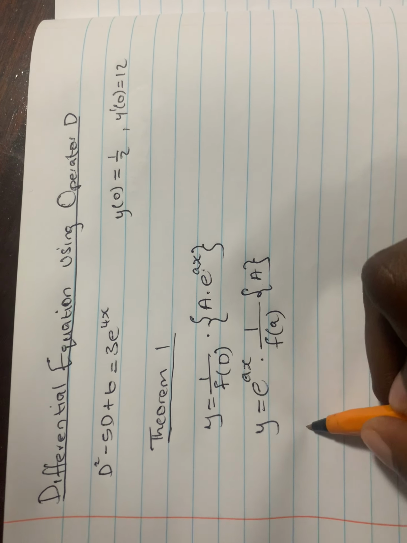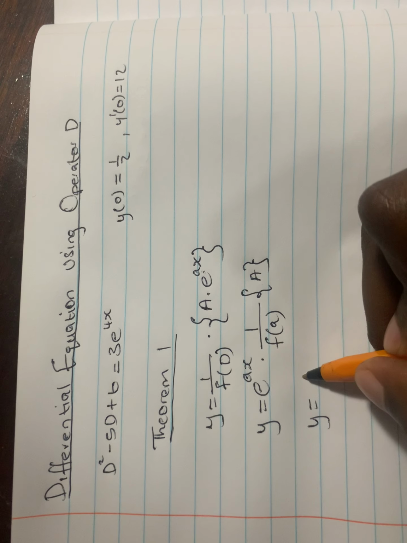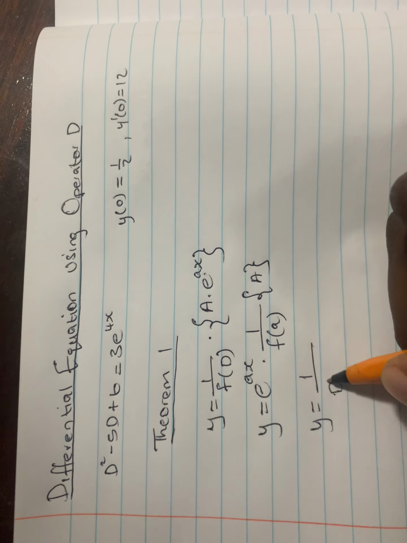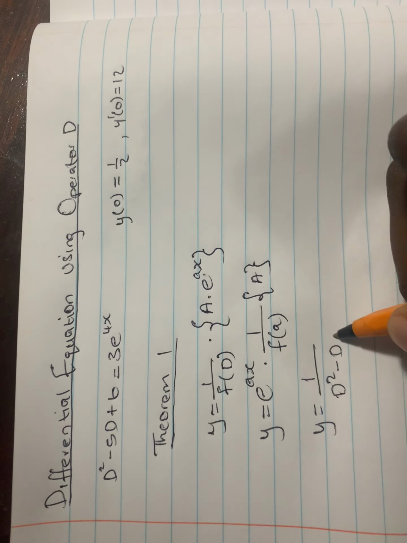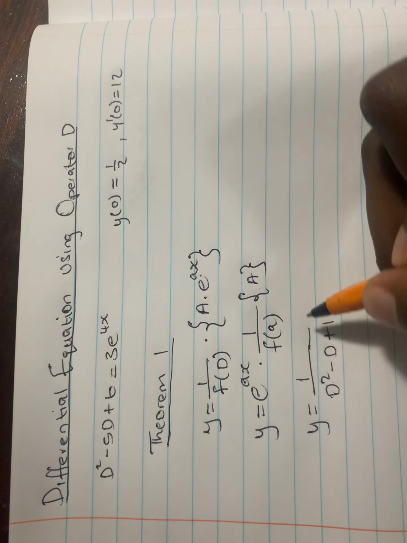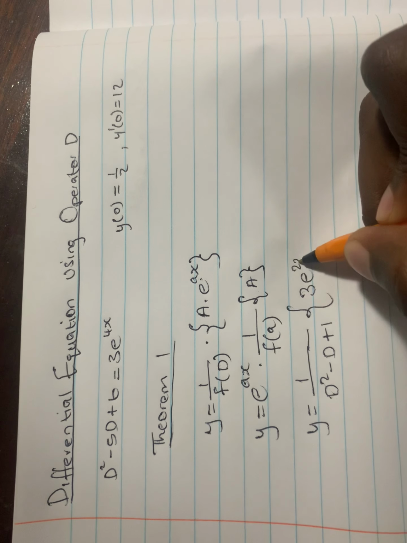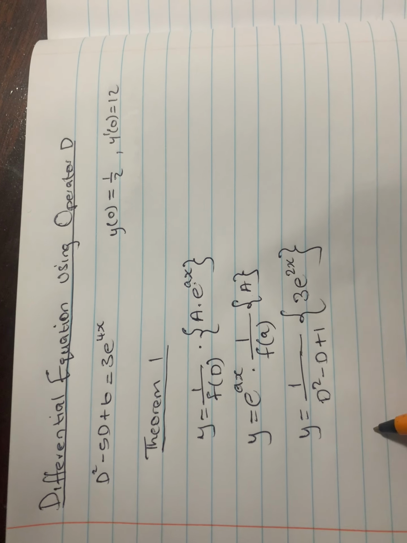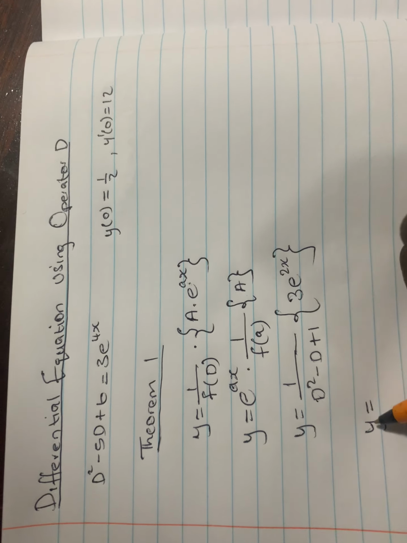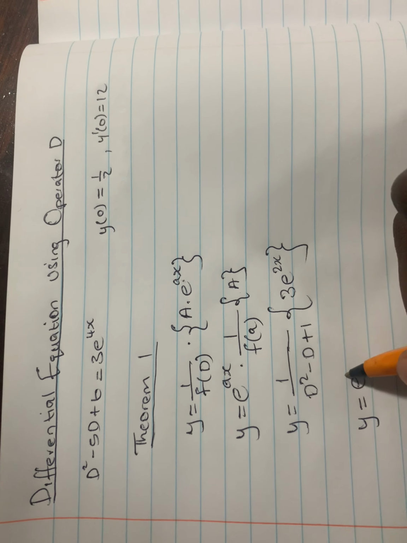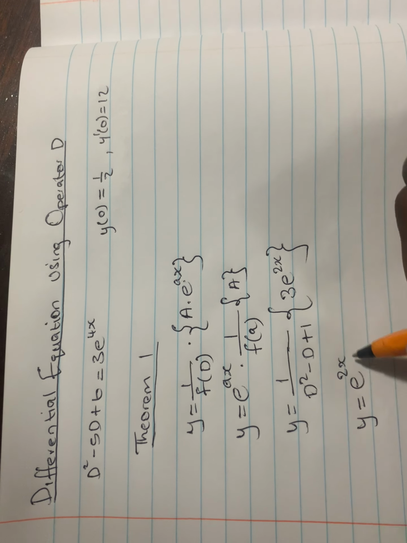Maybe let me take an example. Let's say we have 1 over D squared minus D plus 1, operating on 3e to the power of 2x. So it's y. Our first step is to bring this e to the power of something to this side.